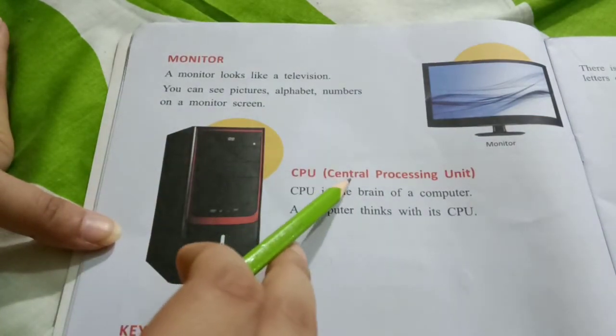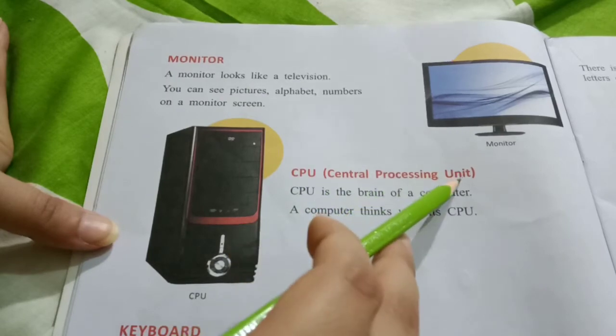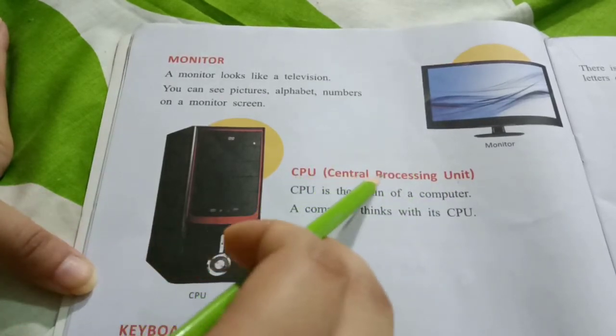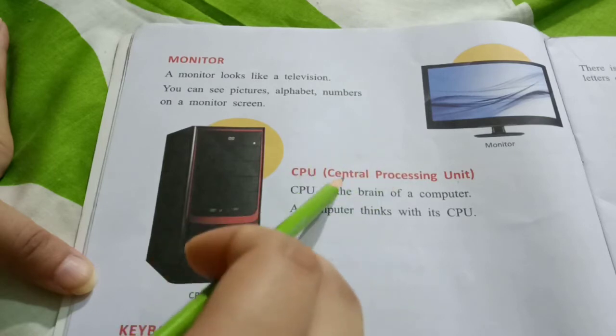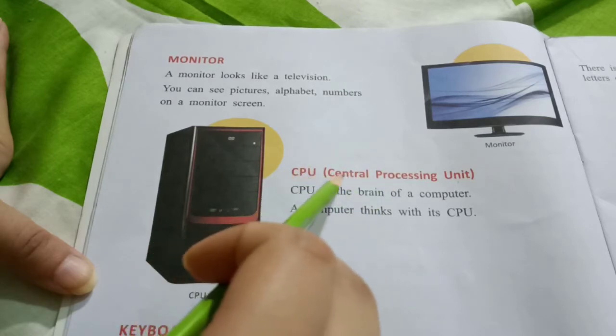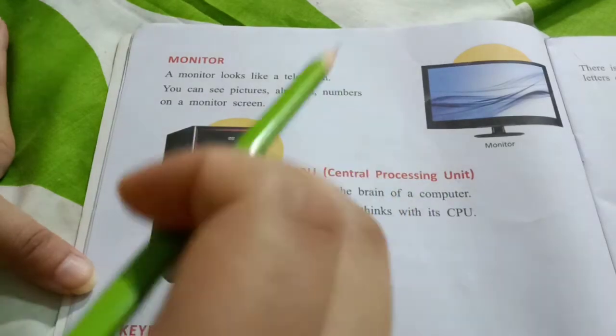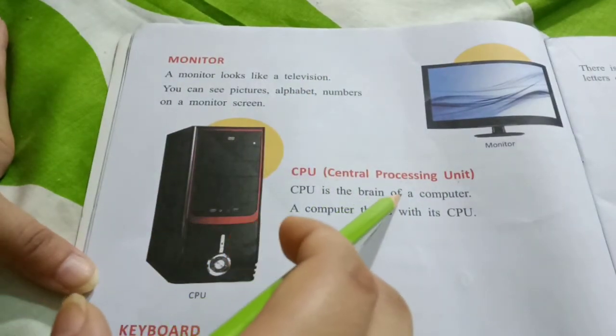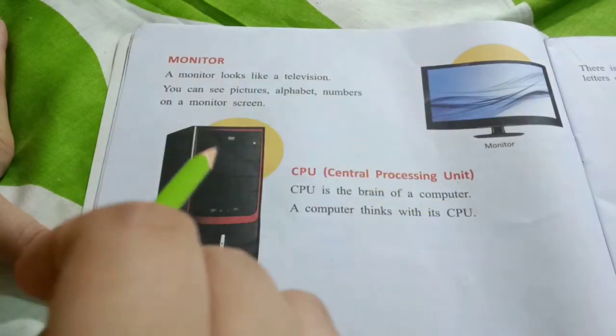CPU, Central Processing Unit, right? It's a short name, and this is the full name. In short, CPU, Central Processing Unit. CPU is the brain of a computer.